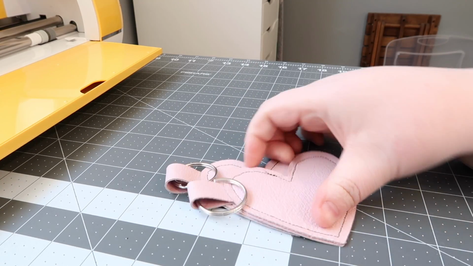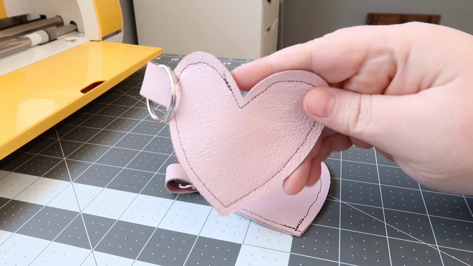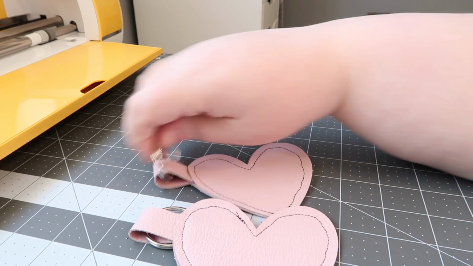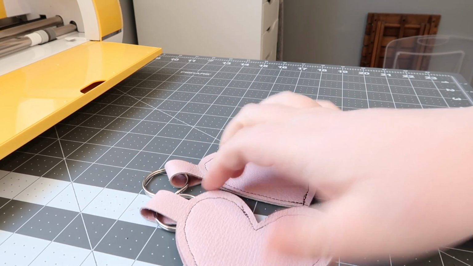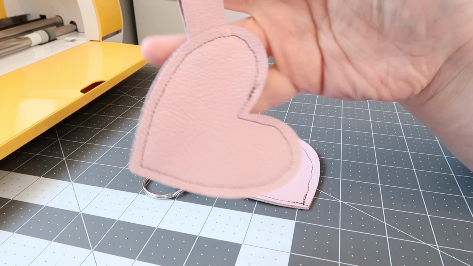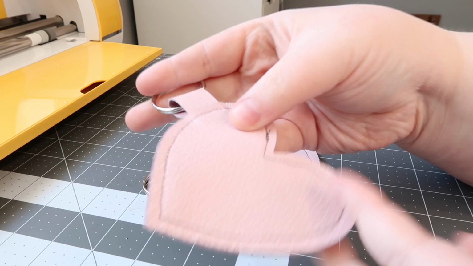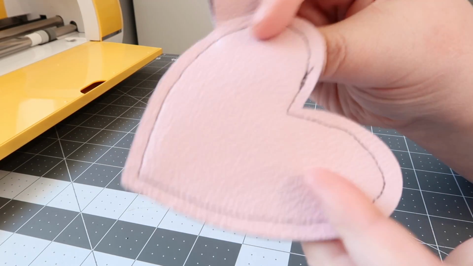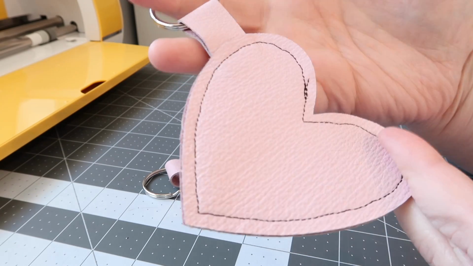Okay, so here are the 2 keychains that I made. I only made 2 for right now. I could make more, but these are them. They will hang like this off of your keys. They are made out of recycled leather. You guys know my deal. I make everything out of recycled leather or recycled knitwear.